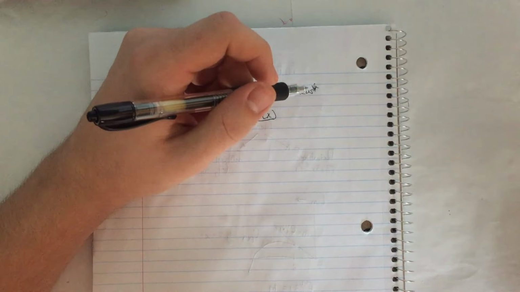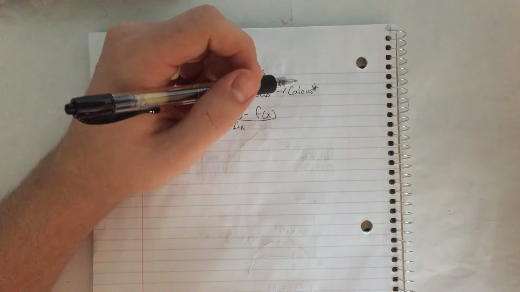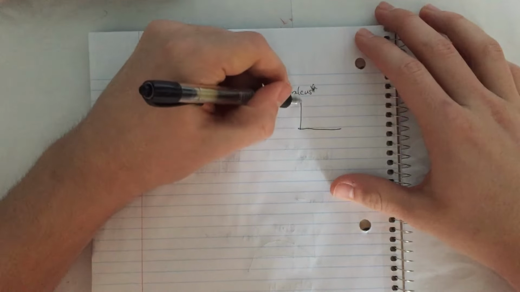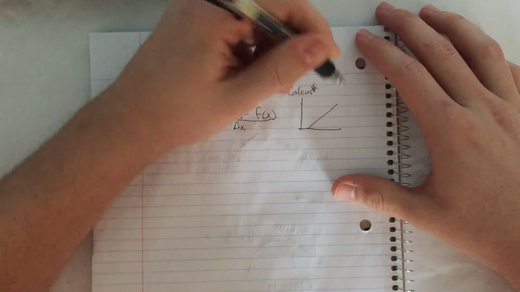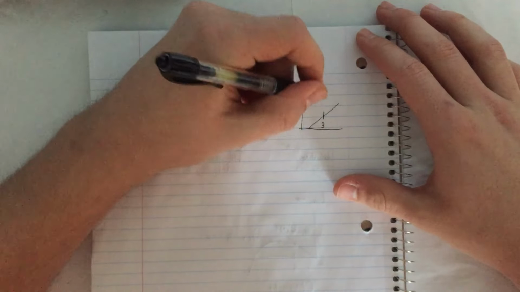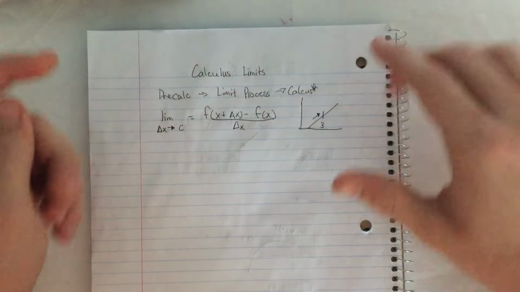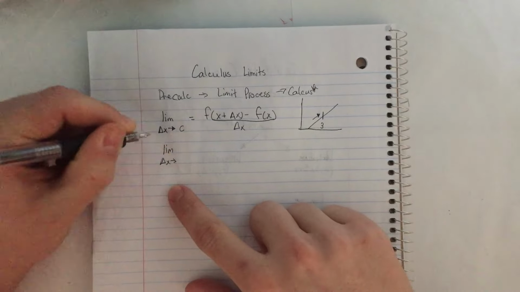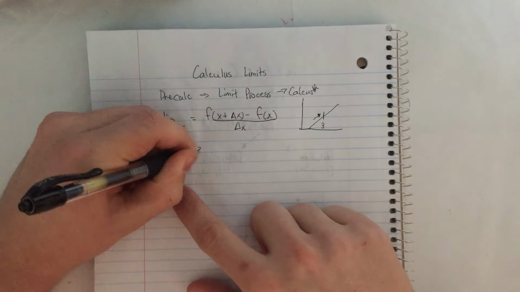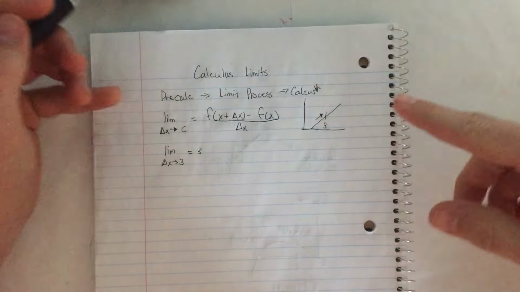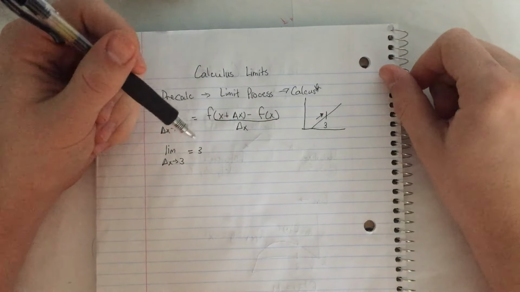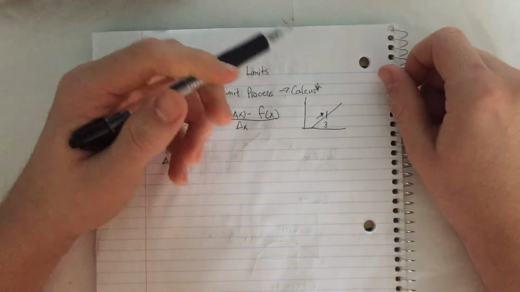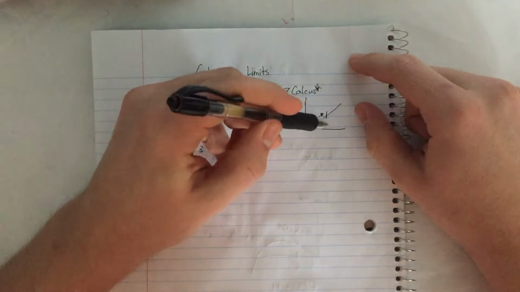Basically, what this means on a graph, if you've got a line going to 3: what is the limit as the change in x, delta x, approaches 3? Well, the answer is 3 for this line. What number does it get to as it approaches and gets arbitrarily close to this number? So to solve them, you just plug in this number.